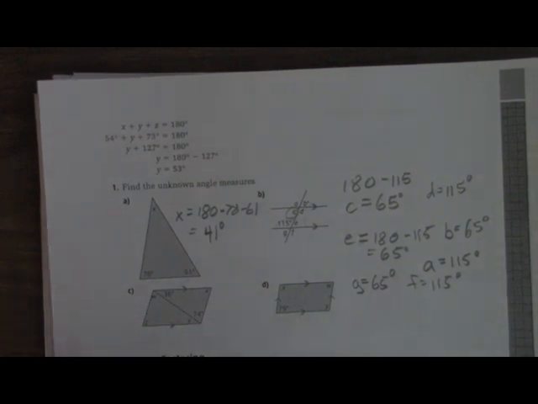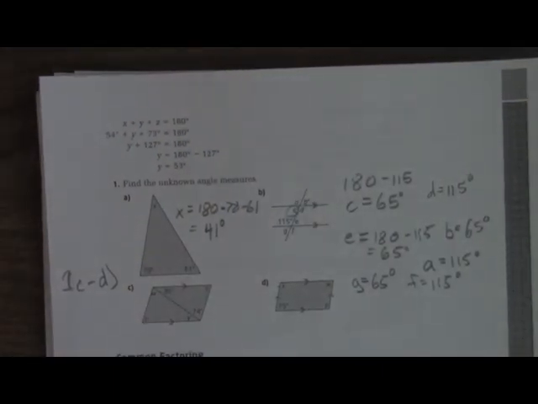All right, I'm going to leave 1, C, and D for you guys. Okay, so leave a space in your work to finish those.